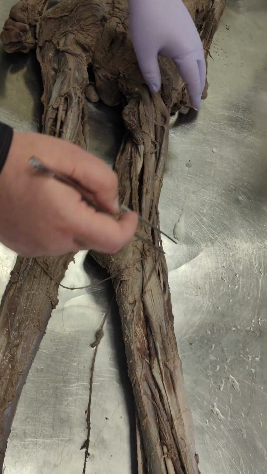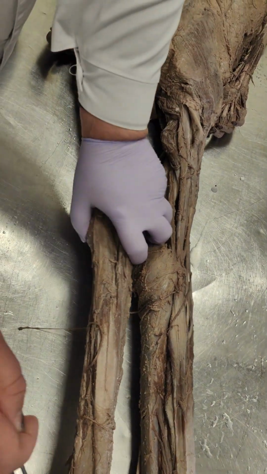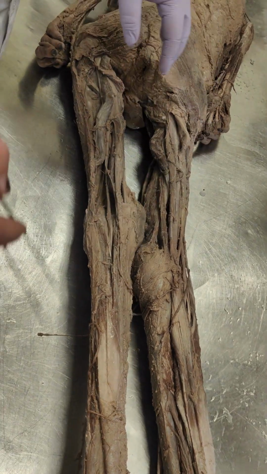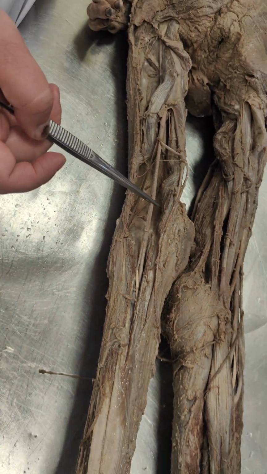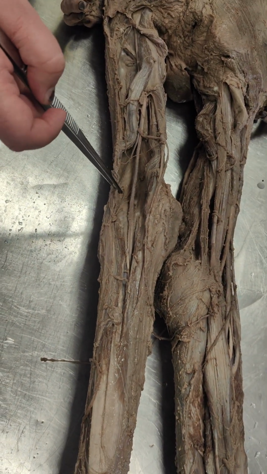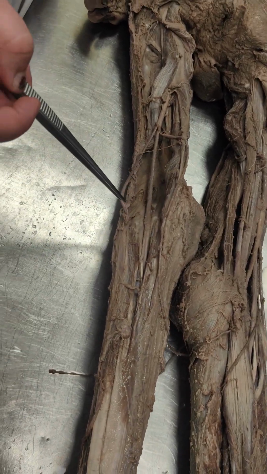After that, nervus sciaticus subdivides into two main branches. They are nervus tibialis, tibial nerve, and common peroneal nerve, nervus peroneus communis. Tibial and common peroneal nerve.